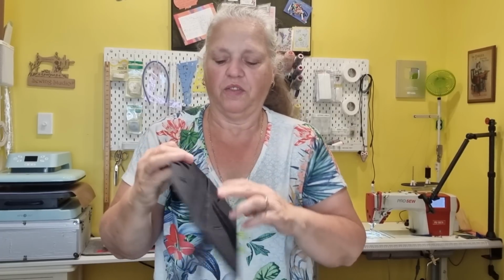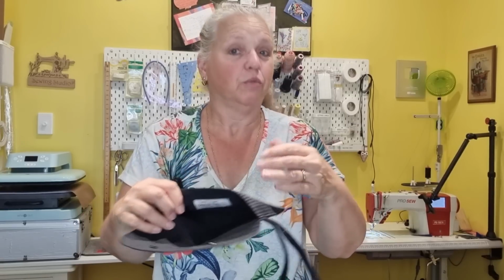They don't have the more boring labels that I have on my bigger bags. On the inside, I still have my Stitch This label, which has got my website address, so if anybody saw these bags and wanted to purchase something similar, they know how to contact me.